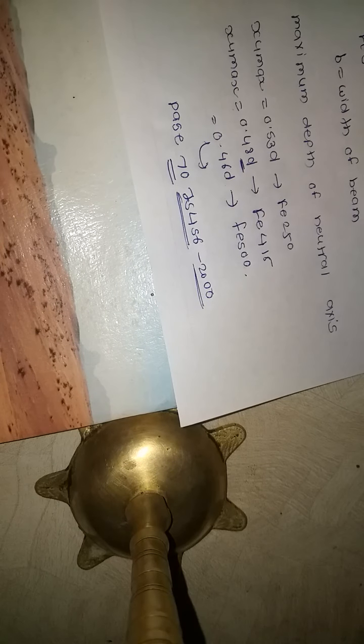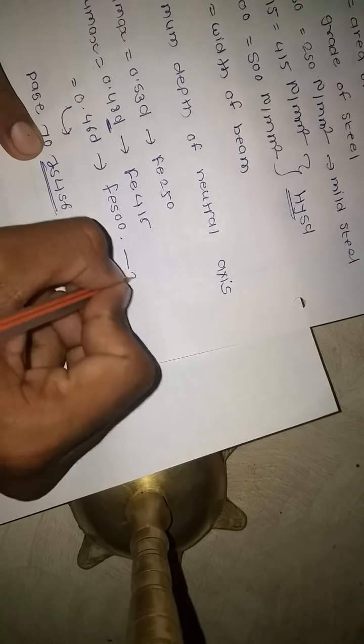So for the next, third step, compare equation 1 and 2. What is equation 1? Actual depth of the neutral axis. What is equation 2? The maximum depth of the neutral axis. So here we go. Compare equation 1 and 2.